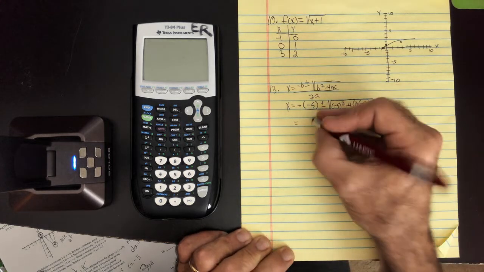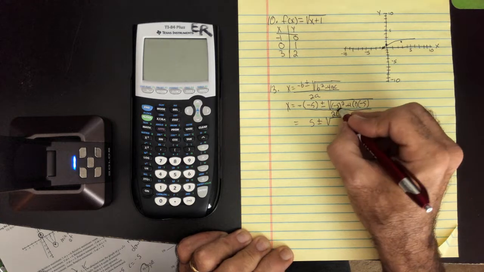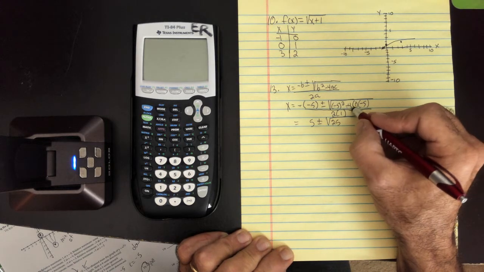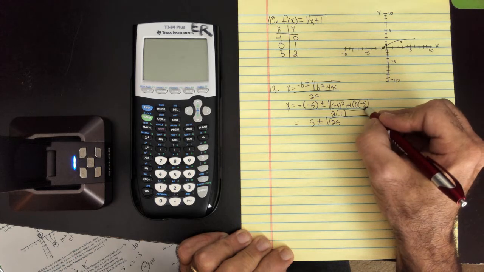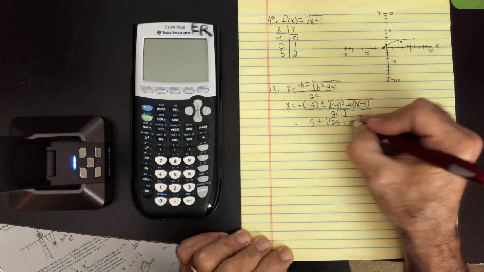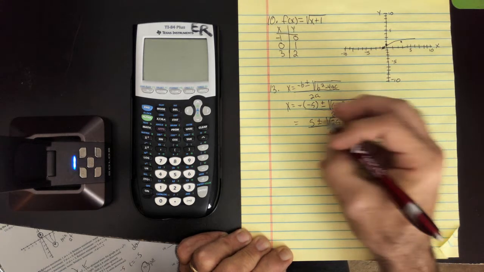Negative times negative makes that a 5, plus or minus. Under the radical, negative 5 squared is 25, minus 4 times 1 is 4, times a negative 5 is a negative 20, but when you subtract a negative 20, that makes that a positive 20. On the bottom, 2 times 1 is 2.